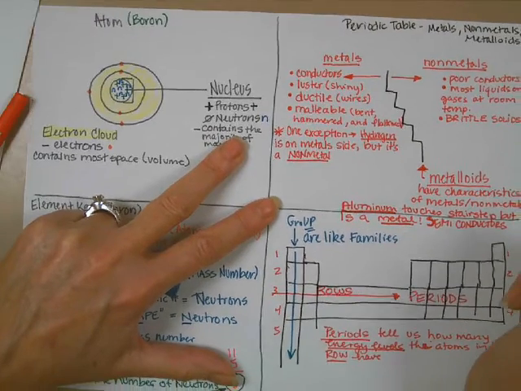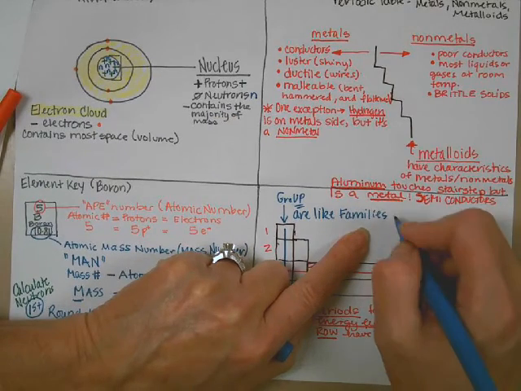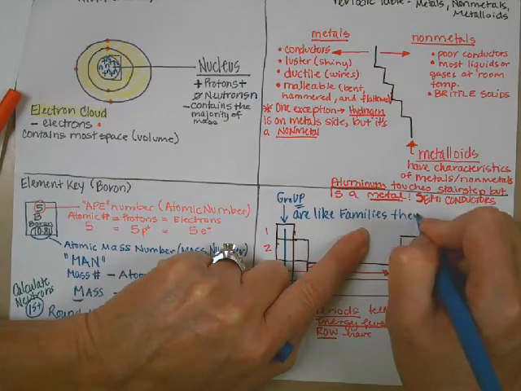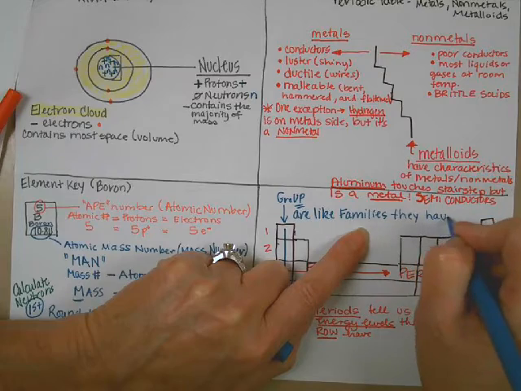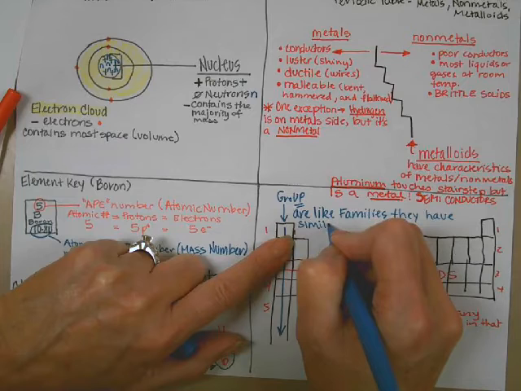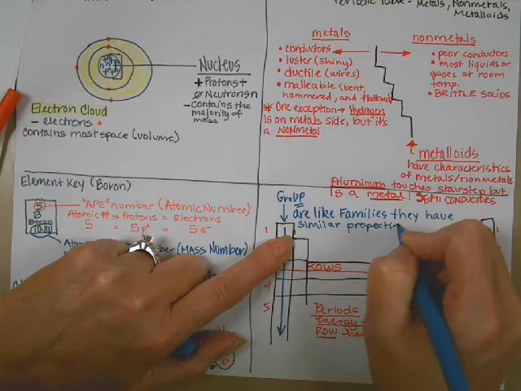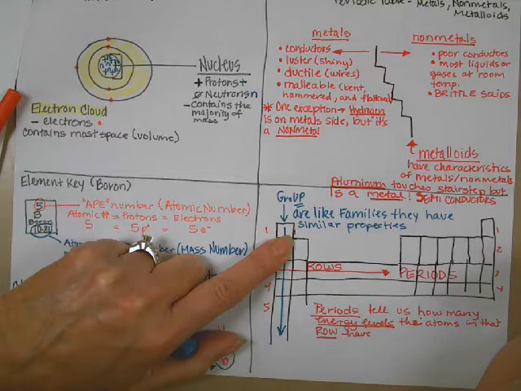They share similarities. They share the same number of valence electrons. And why do they have similar properties? Because they have the same number of valence electrons.